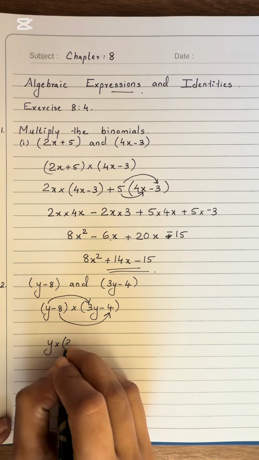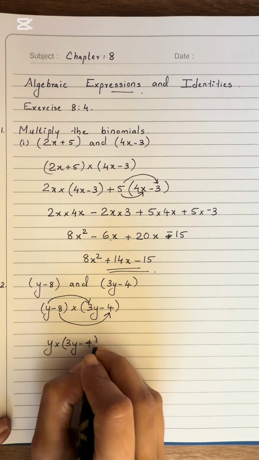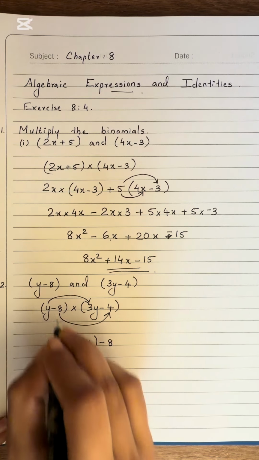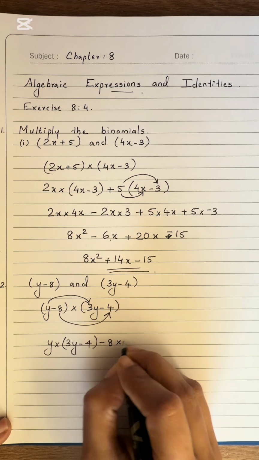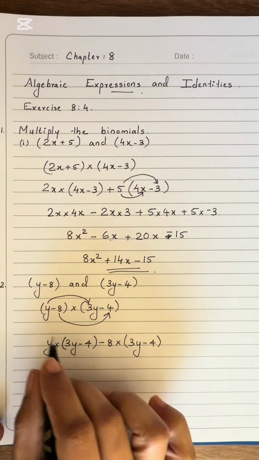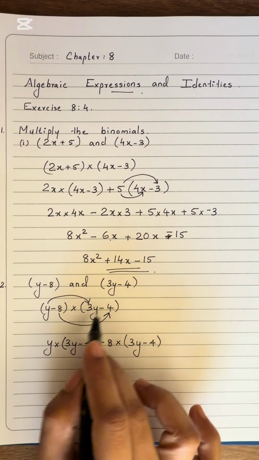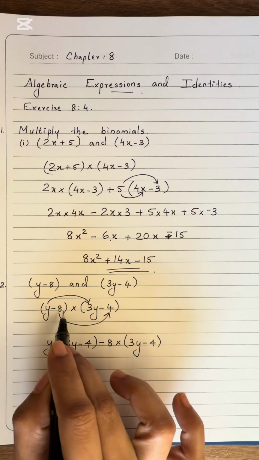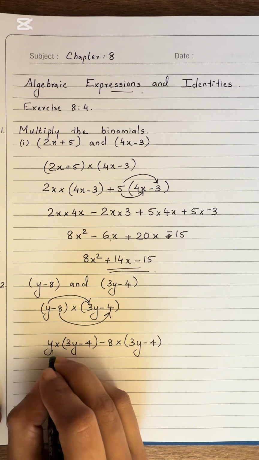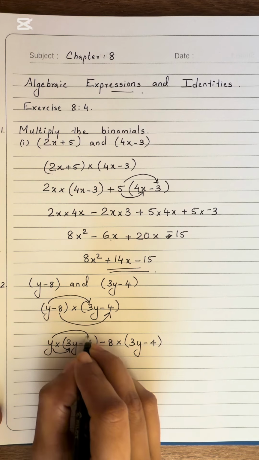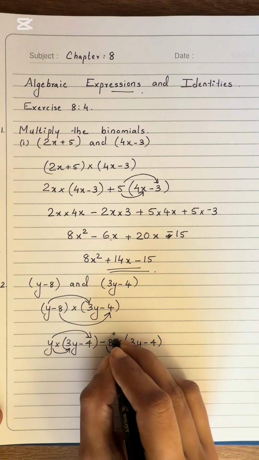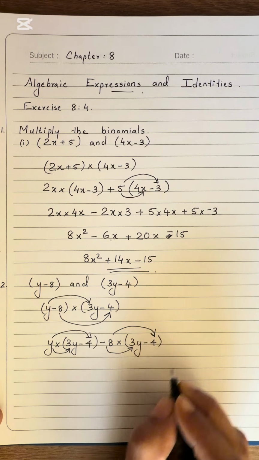into 3y minus 4. Next term minus 8. You have to take the sign also. Minus 8 into 3y minus 4. Distributive means we have to distribute equally with these two terms. Again, now here also we will use the distributive property like this. Here also we will give minus 8 to both 3y and minus 4.